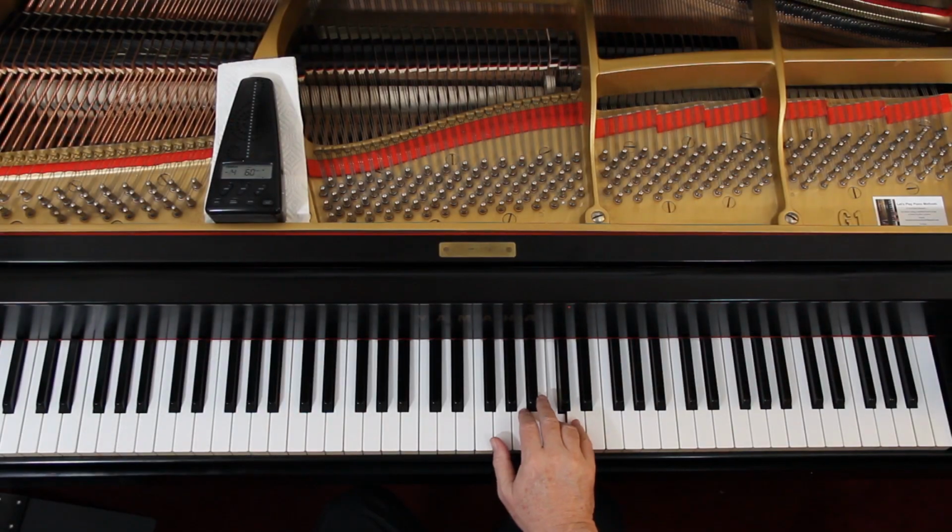We get that worked out, we can add the rhythm. Here. 1, 2, 3, and 4, and 1, and 2, and 3, and 4, and 1, and 2, and 3, and... Get that idea? So you get the rhythm in. Then we do the left hand. See what we do there.